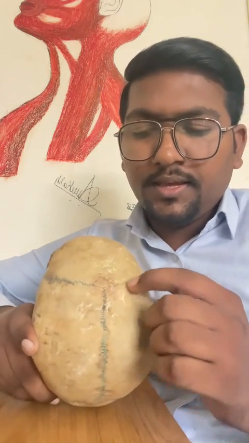Now we will see what features are present in the norma verticalis. The meeting point between the coronal suture and the sagittal suture is called the bregma.